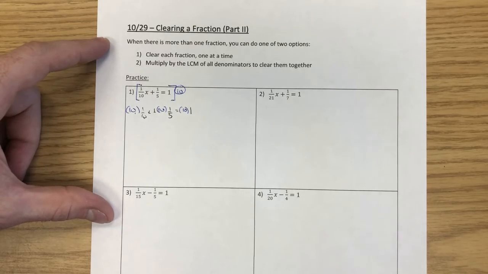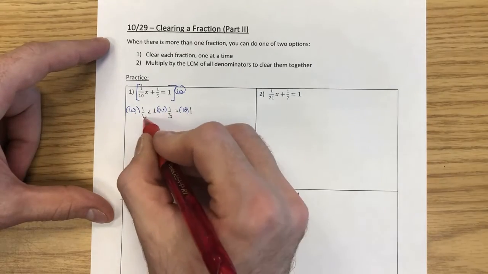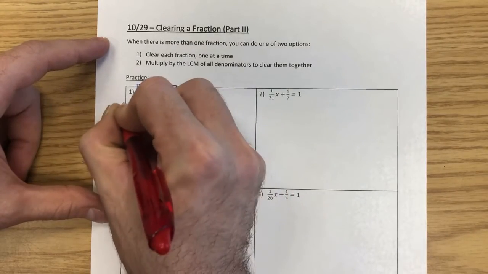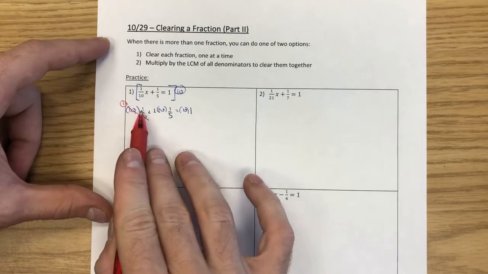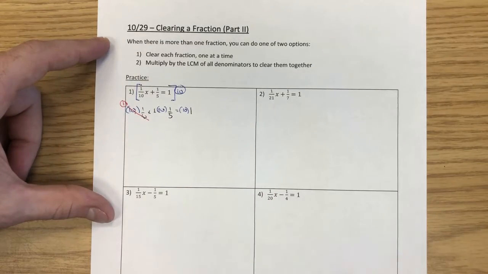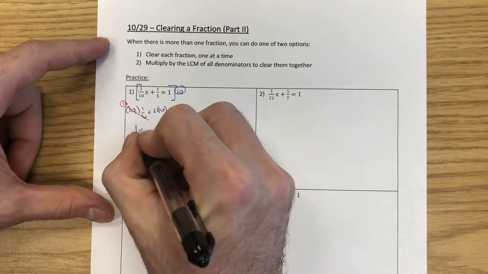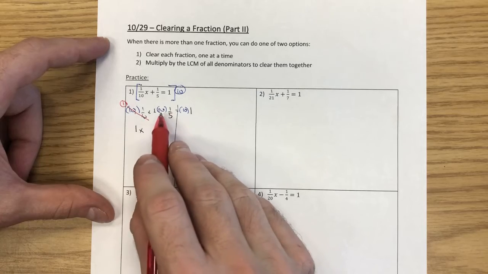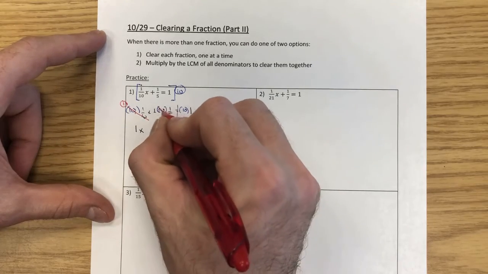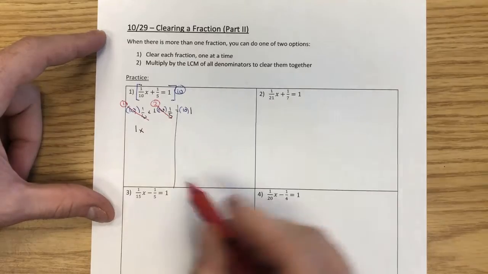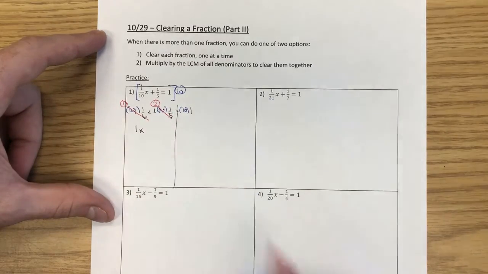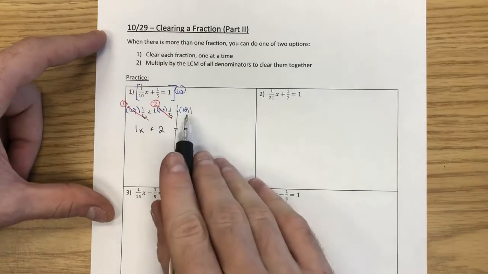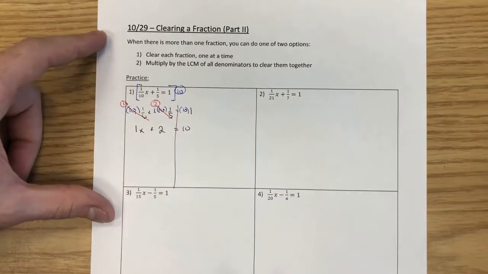And so when I look at this, I know that 10 divided by 10, when I work this out, is going to give me a 1. So I'm actually only multiplying this 1x times 1. So 1x times 1 is going to give me a 1x. I'm going to move on to the next one. 10 divided by 5 is going to give me a 2. So I'm actually multiplying this number times 2. So 1 times 2 is going to give me 2. And then 10 times 1 is just going to give me a 10.